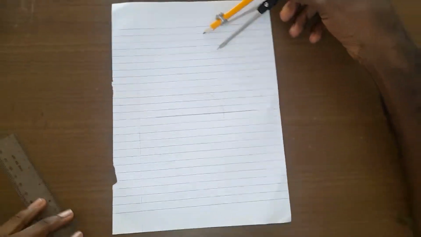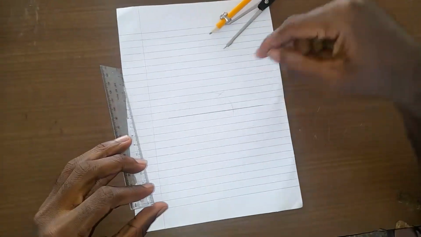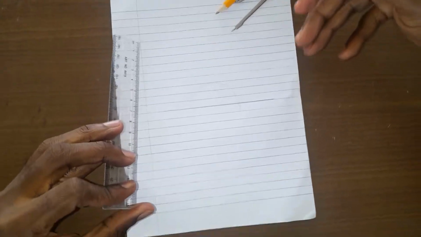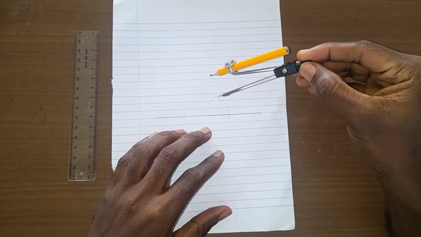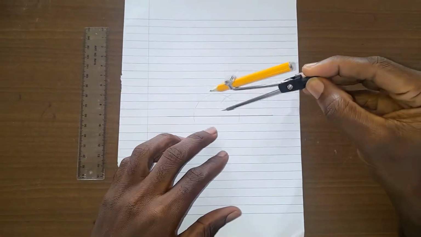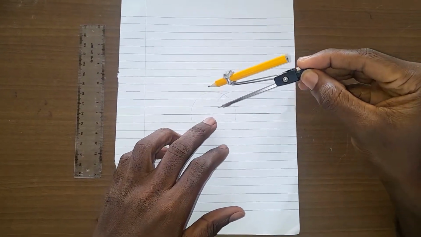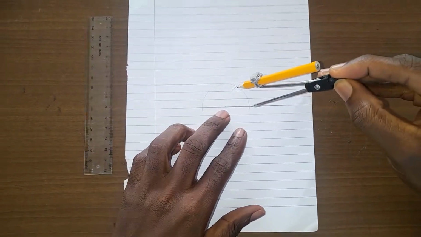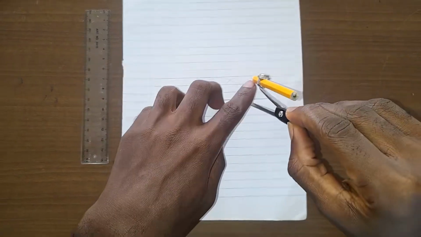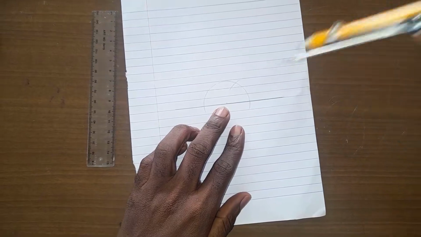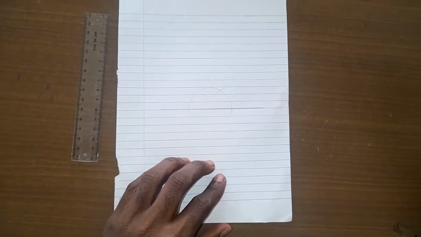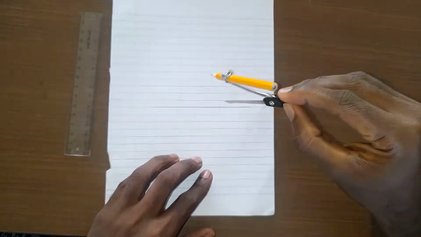To be able to draw an angle of 30 degrees, I need 60 degrees, and then I'll bisect that 60 degrees. So I've drawn an angle of 60 degrees. Even if you like, you won't even draw a line to pass through this point. You can just stand here and draw an arc, and then stand here as well and draw an arc. That is also a way of bisecting the 60 degrees to get an angle of 30 degrees. So I'm going to do that.